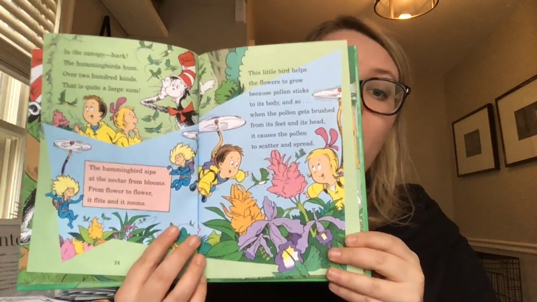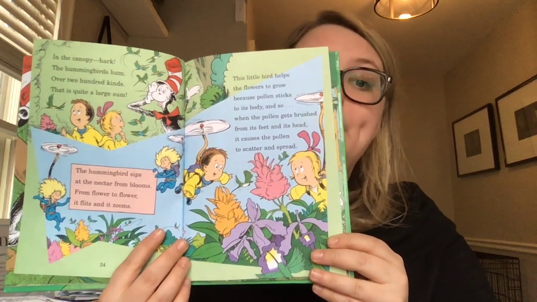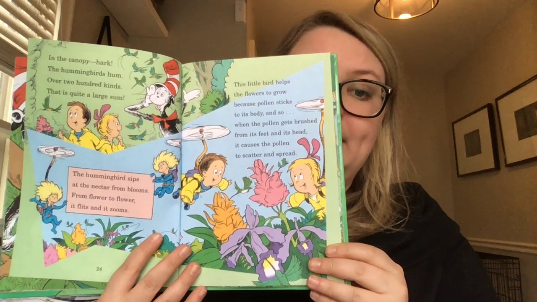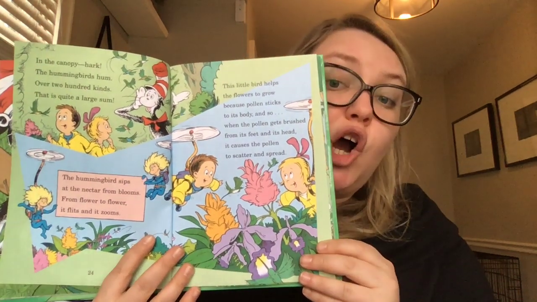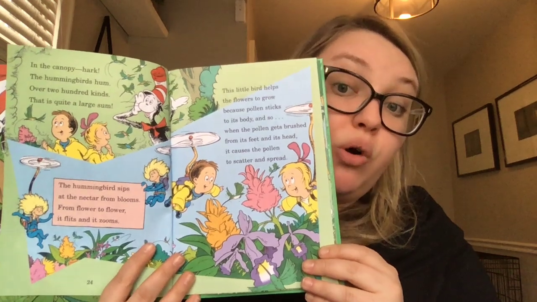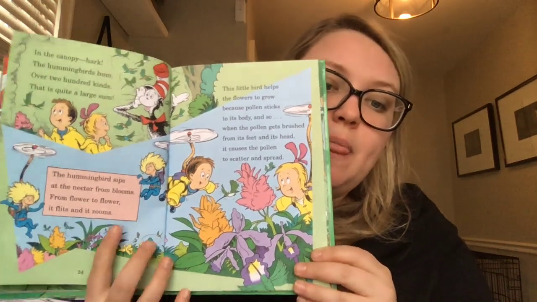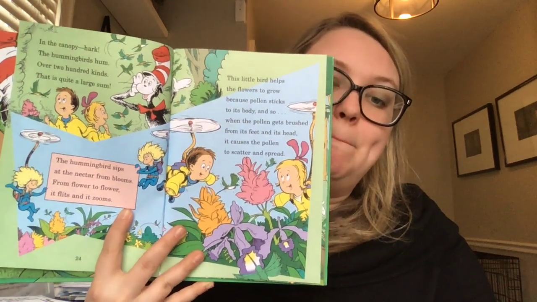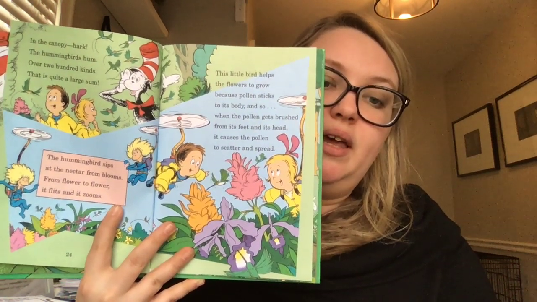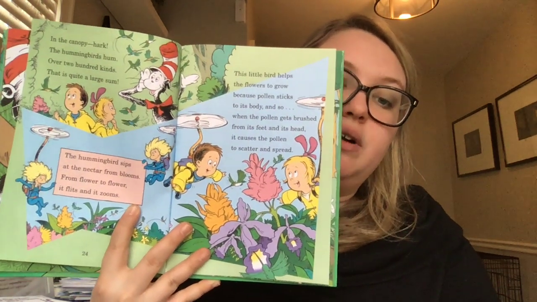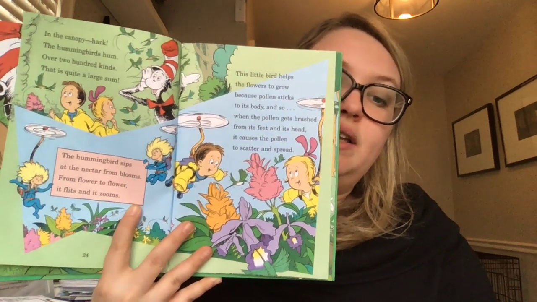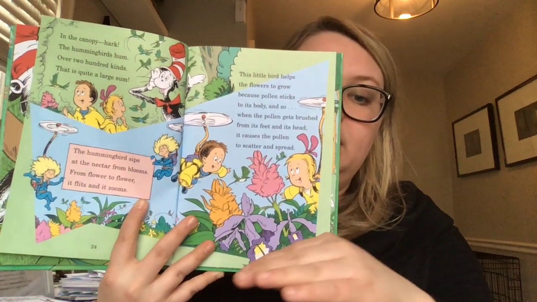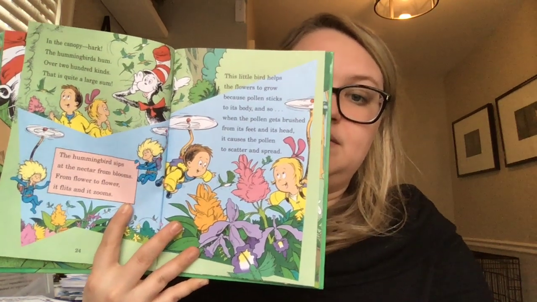In the canopy, hark! The hummingbirds hum. Over 200 kinds. That is quite a large sum. Sum means total. That's quite a lot. The hummingbird sips at the nectar from blooms. Okay? Blooms means little flowers. From flower to flower, it flits and it zooms. Those are verbs. That's what it's doing. It's flitting and zooming, going fast.